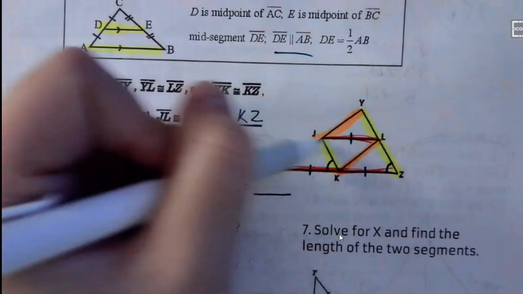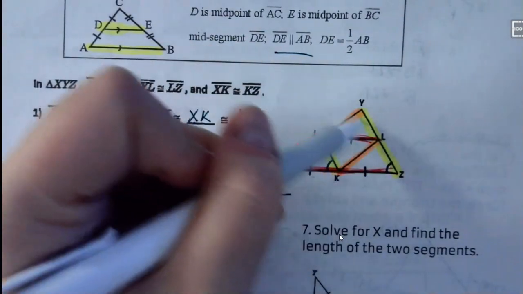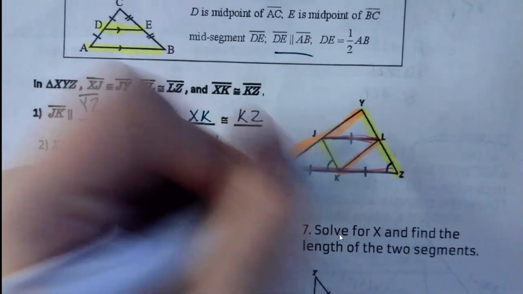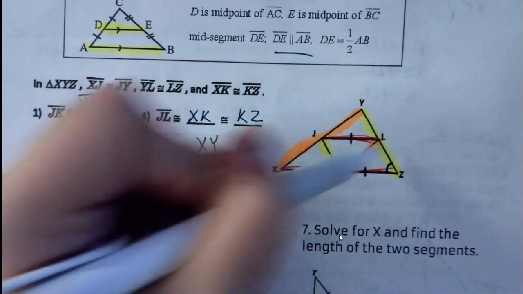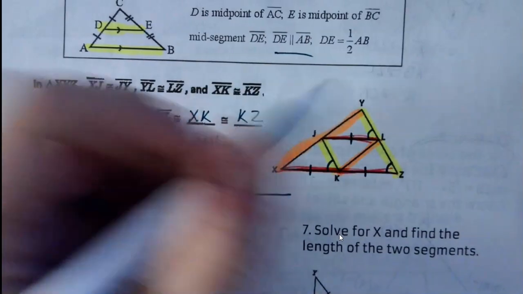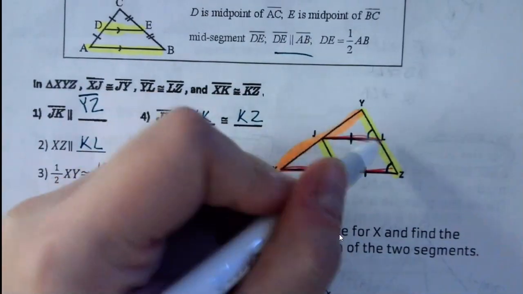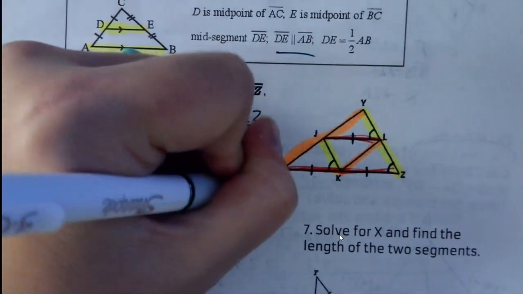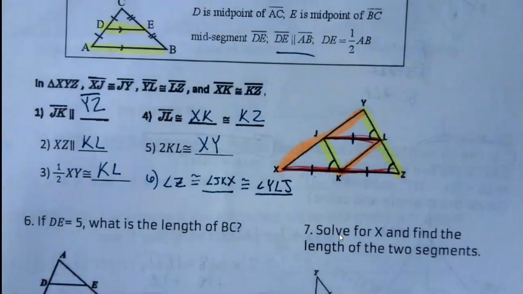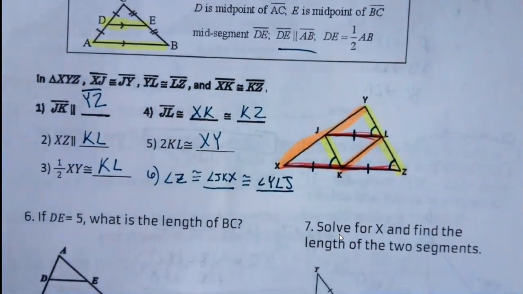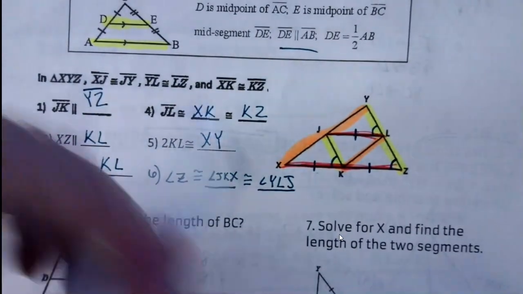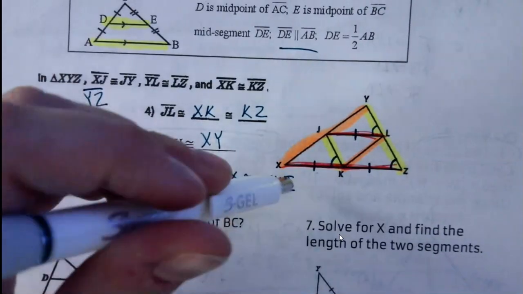So these red lines are also parallel, and then this yellow is what goes through it. If you're just looking at this one yellow line and these two red lines, that creates corresponding angles at Y, angle YLJ as well. I think the angle part is the most confusing part of this, which is a very minuscule part of what we're going to see with midsegments, but you do need to know that. So we've got JKX and YLJ.